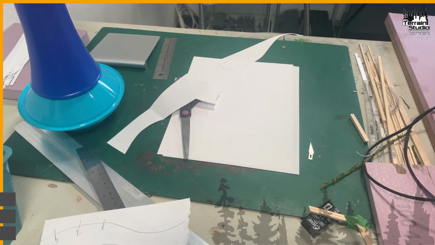All right, there we go. So that one gets cut there. Okay, so this is the piece that we're going to lay in there, and then the other piece is going to come right over top of that.